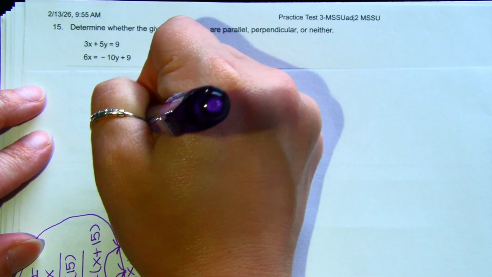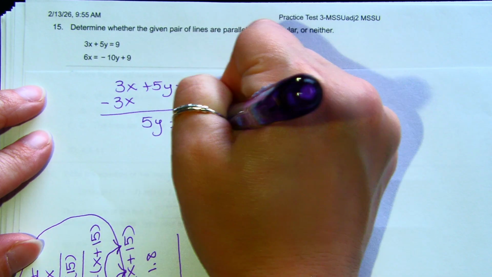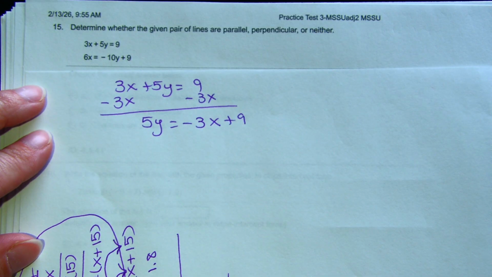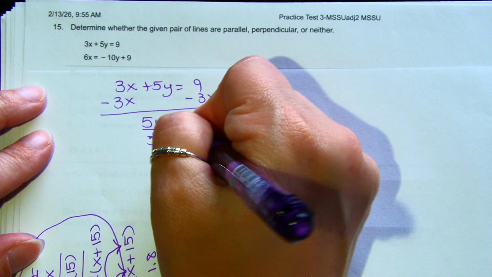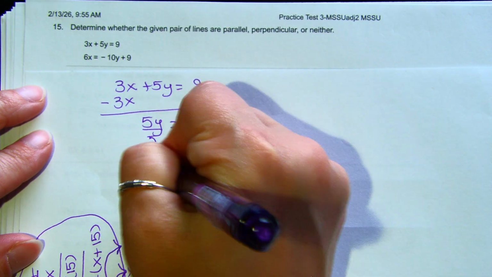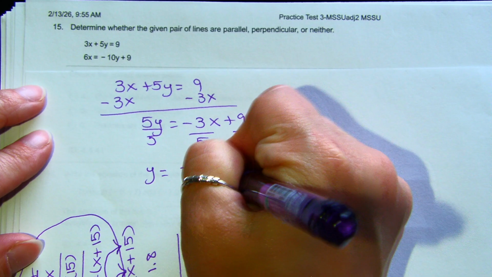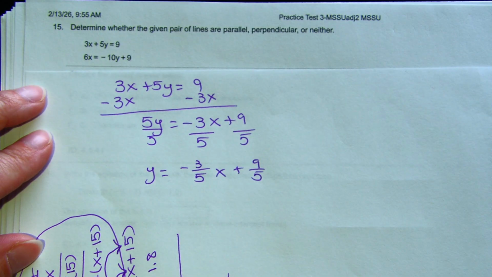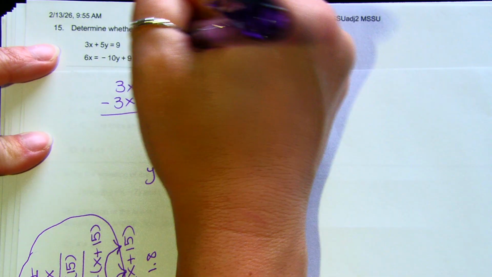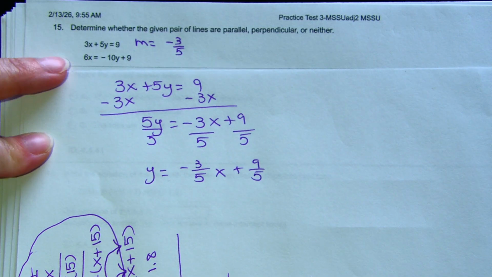Now let's do the exact same thing for this bottom one. We have 6x equals a negative 10y plus 9. Trying to get y by itself, I'm going to subtract the 9 from both sides. 6x minus 9 equals a negative 10y. Divide by negative 10.